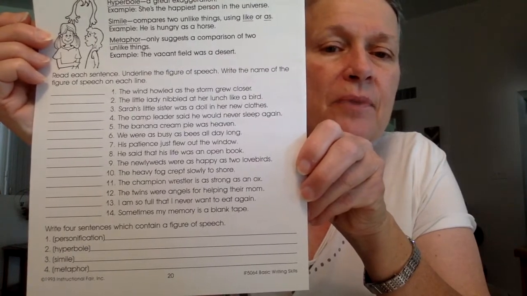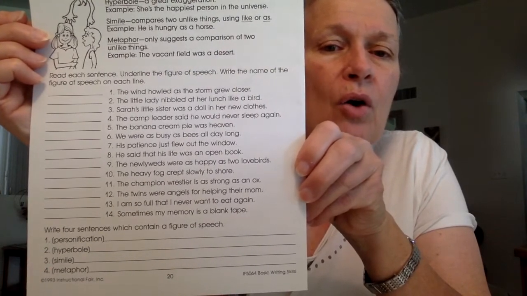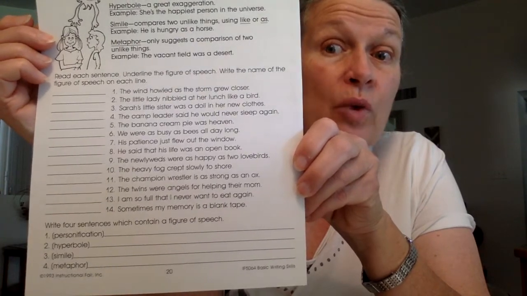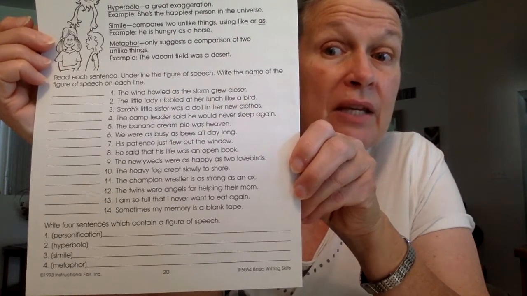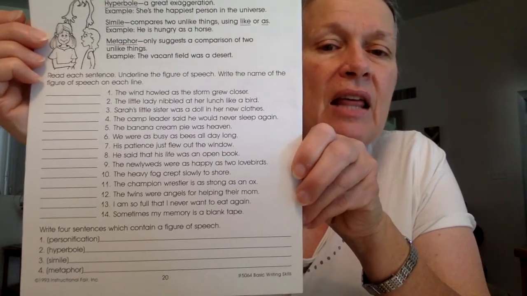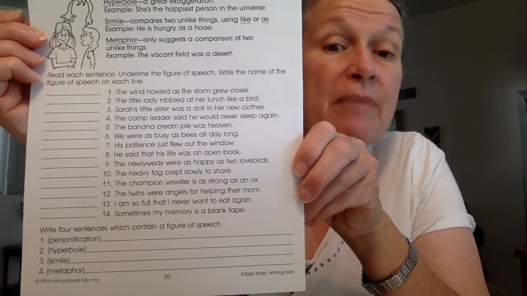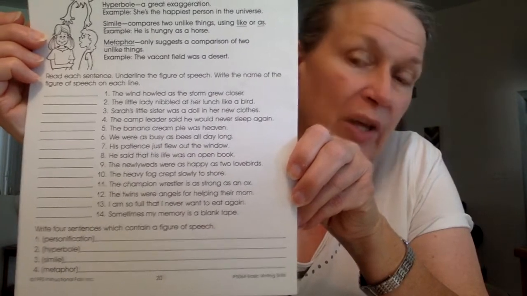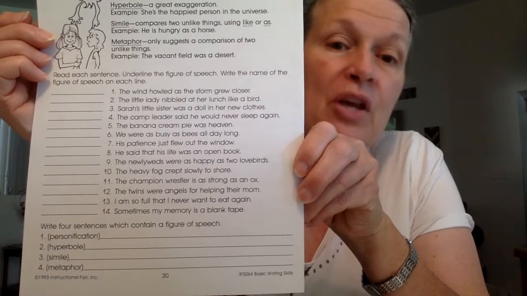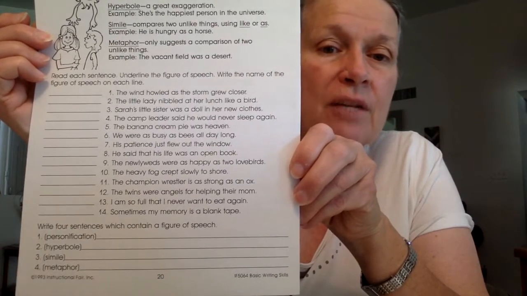Number six, we were as busy as bees all day long, so we're being compared again to bees. That is a simile. Number seven, his patience just flew out the window. So can patience really fly? No. So that would be personification.